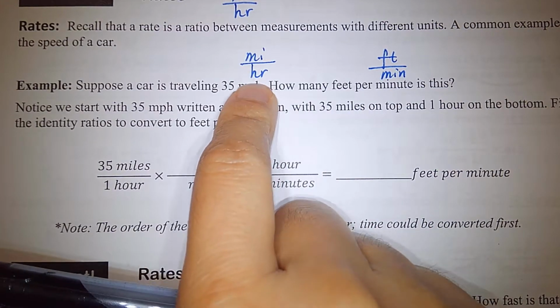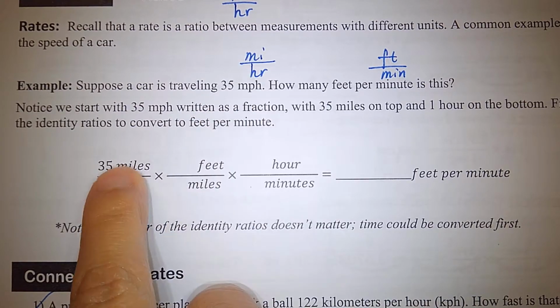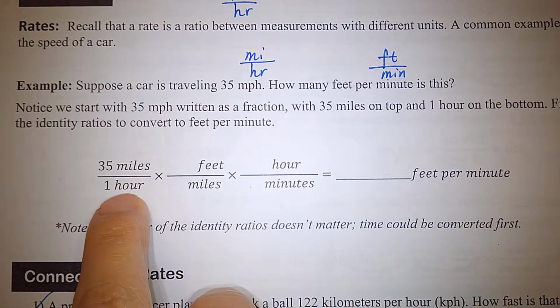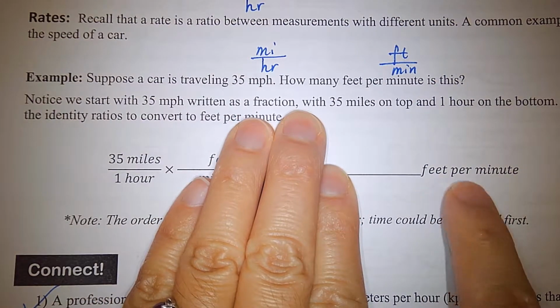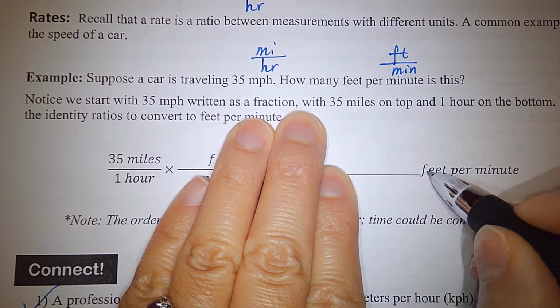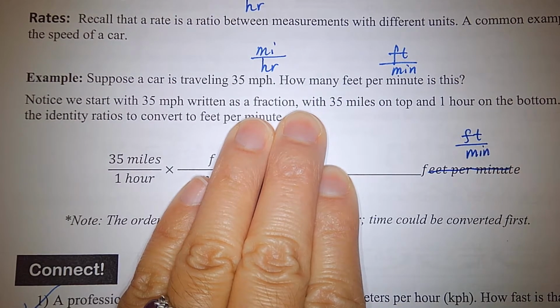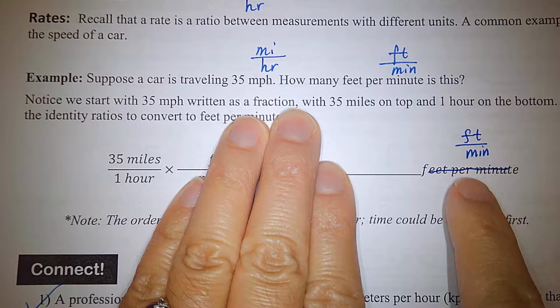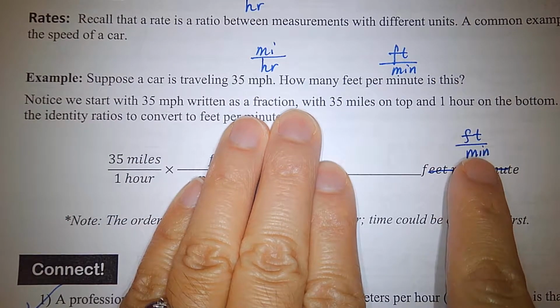So now we're trying to convert 35 miles per hour to feet per minute. I'm going to write it here like this, so it will look more clear.